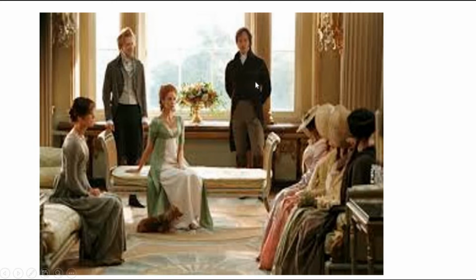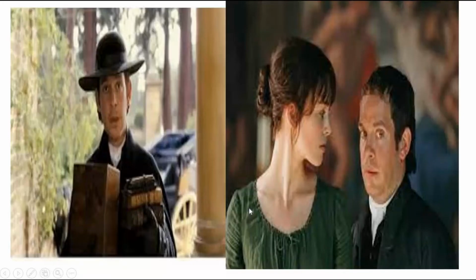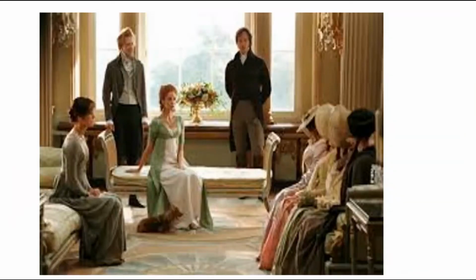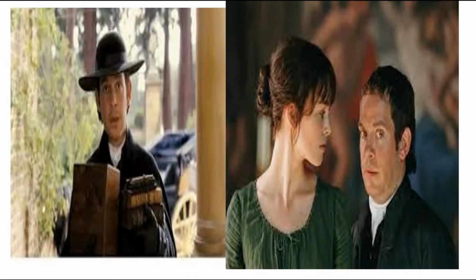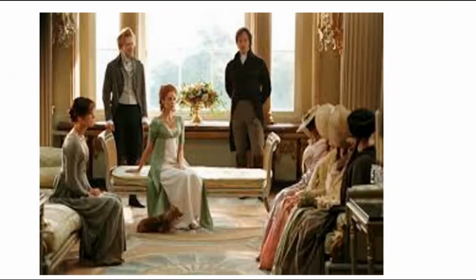And there are two characters in this novel, Miss Bennett and Mr. Collins, who are described as comedy of manner characters, right? Because of their strange manners. We will see Mr. Collins as well. So after that, here appears Mr. Collins. He is known as Mr. Collins, and he is a distant cousin of Mr. Bennett, right?